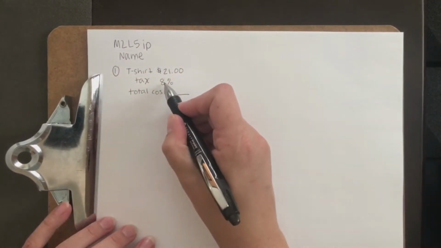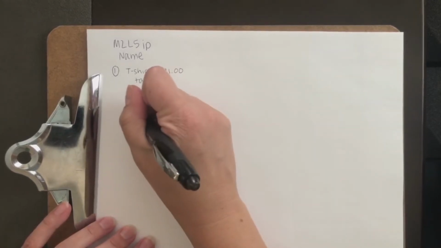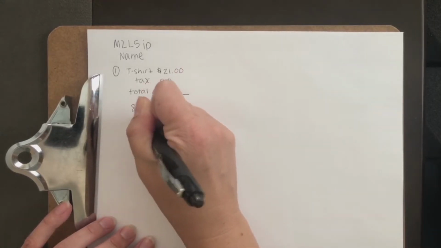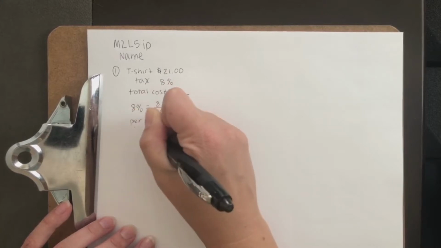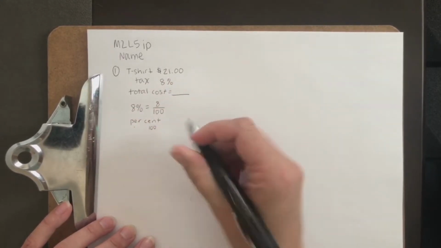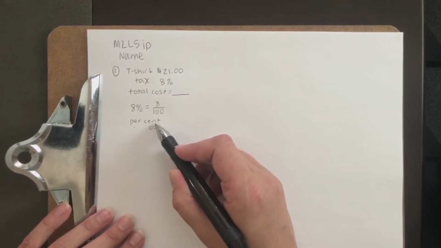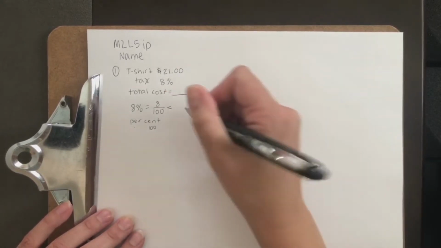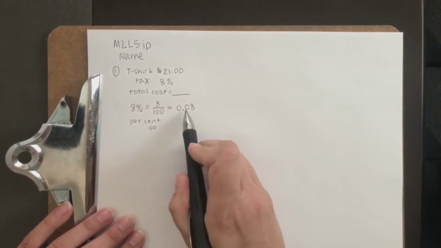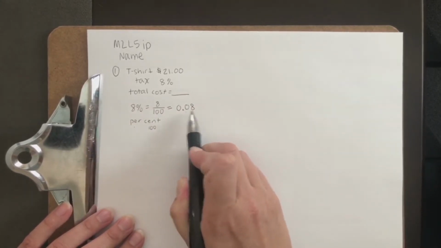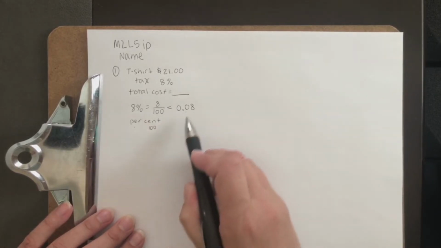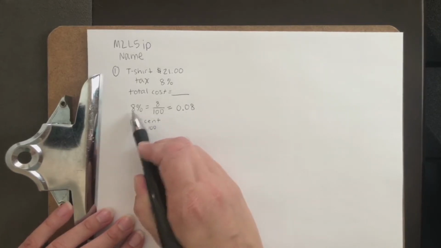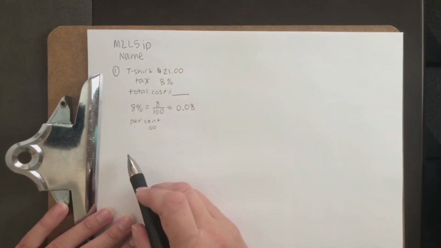Okay, so a percent is per 100. So 8% equals 8 per 100, right? P-E-R-C-E-N-T, per 100. Cent is 100. Remember that 1 cent is a penny and there's 100 pennies in a dollar. So 8/100ths is also 0.08. Remember, this is the tenths place and the hundredths place. So the easiest way to do this is to use the decimal form of the percent and multiply it by the cost of the item.